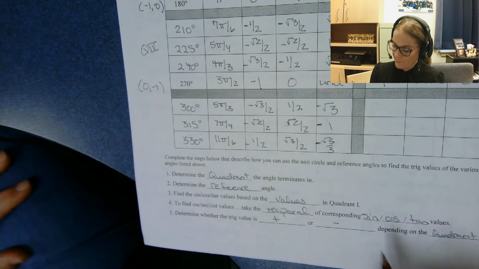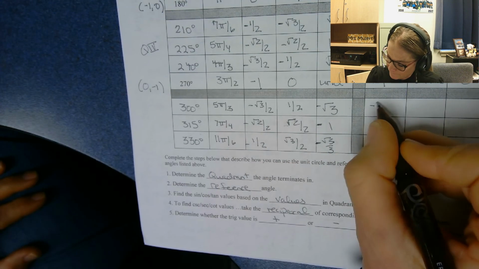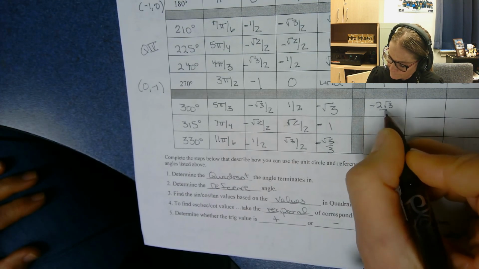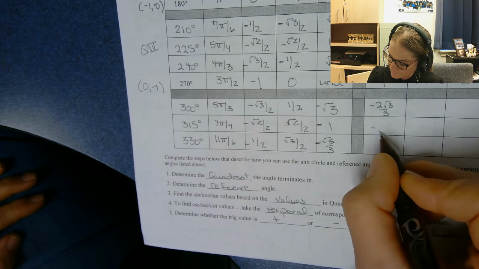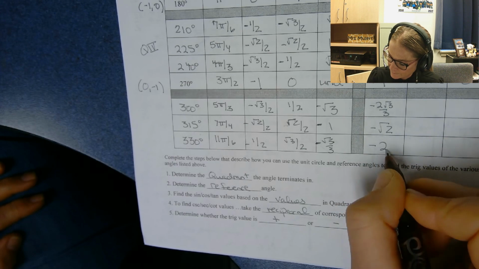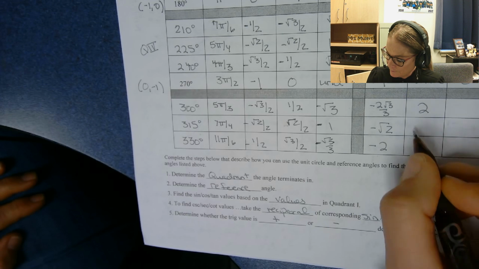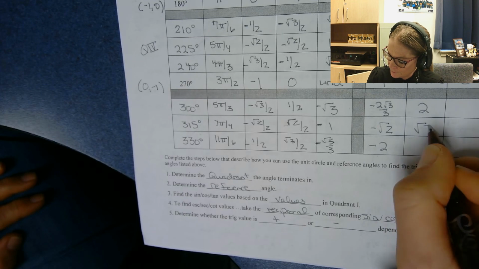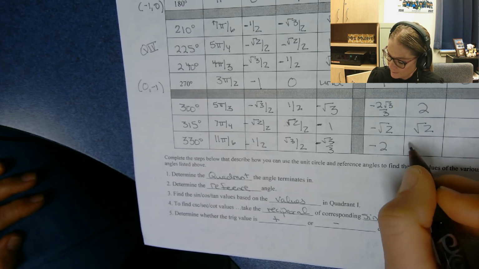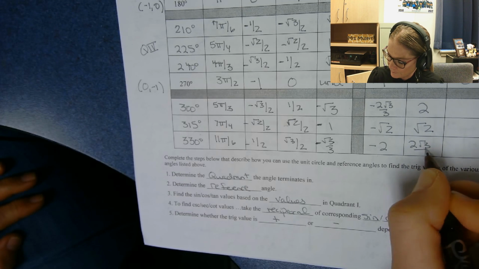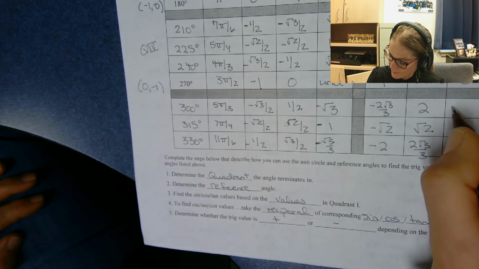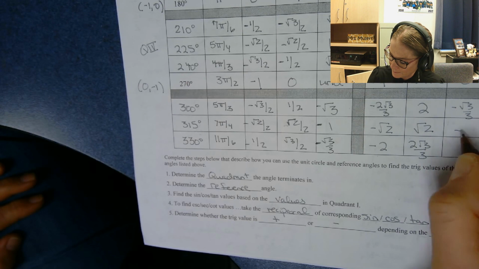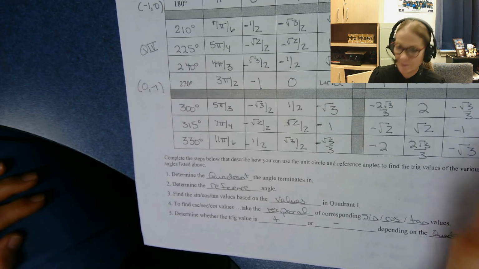And those are negative. Okay, so then over here, let's reciprocate and rationalize. And 2, root 2, and 2 root 3 over 3. Okay, and negative root 3 over 3, negative 1, and negative root 3.